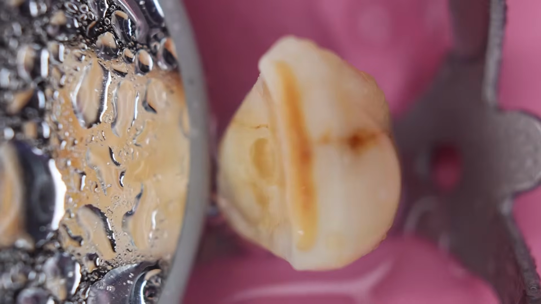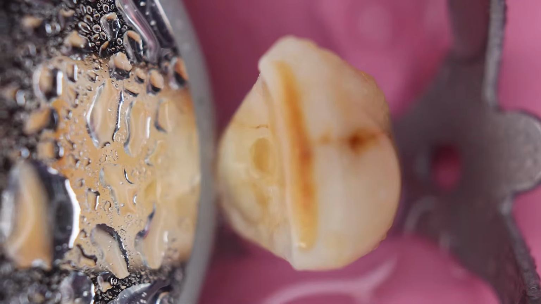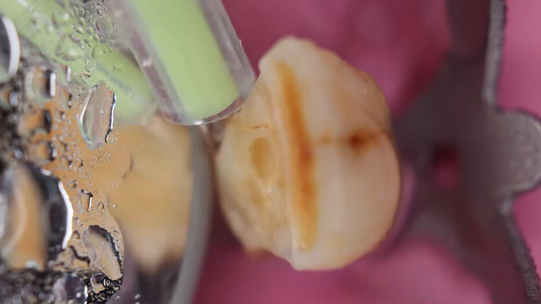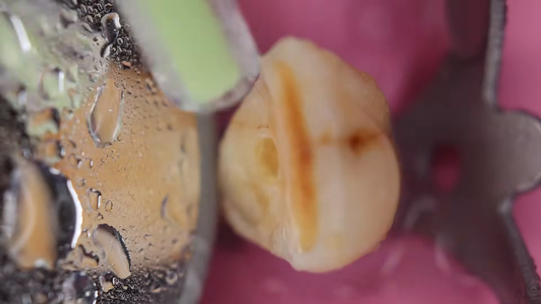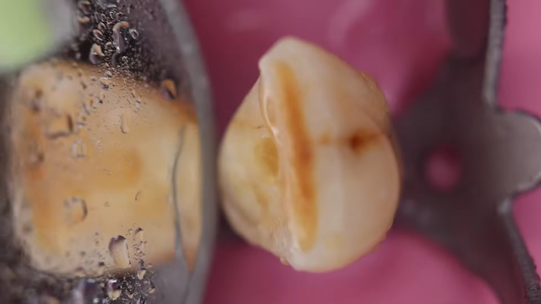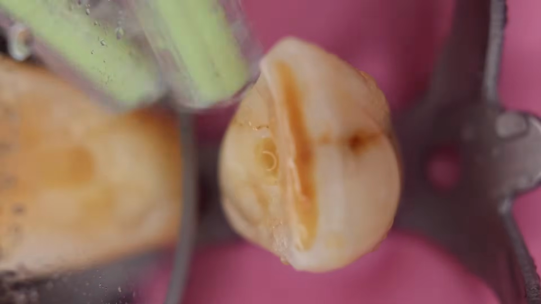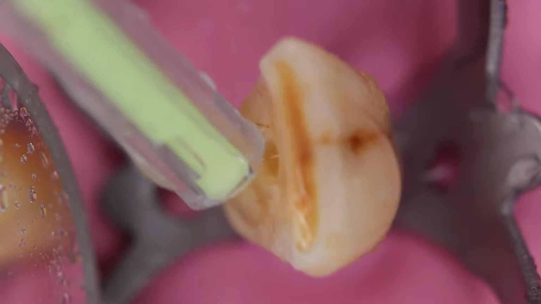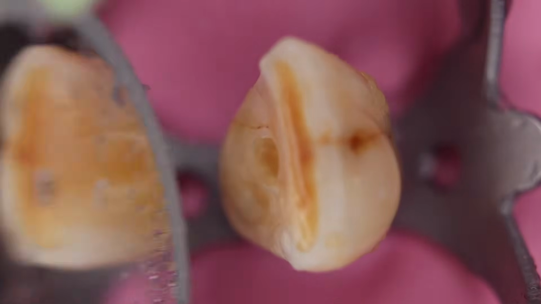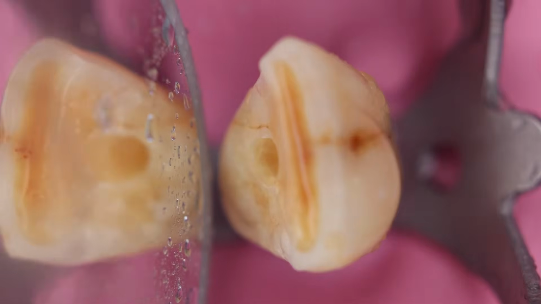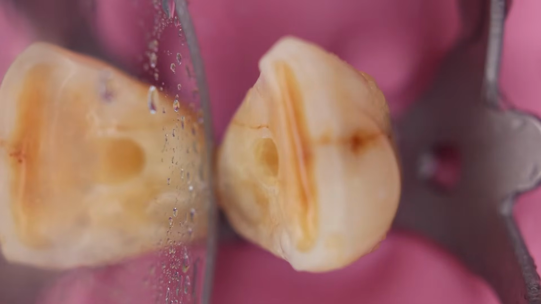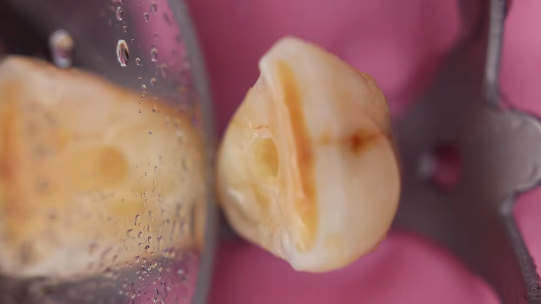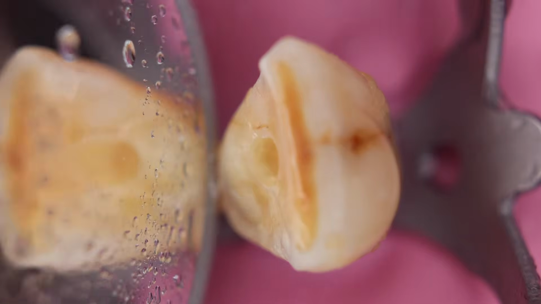So now you can evaluate the tooth. You can see that we are in 45-degree angulation and half of our burr has already entered. Now again going slowly.